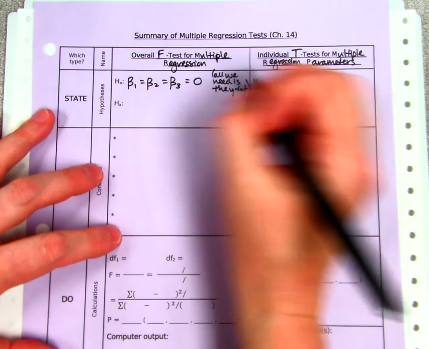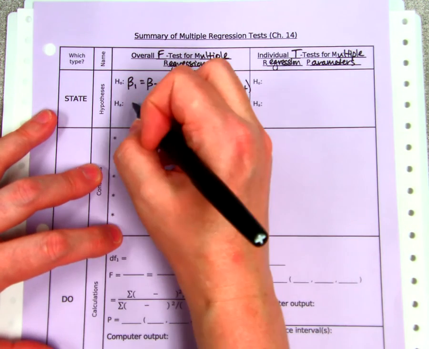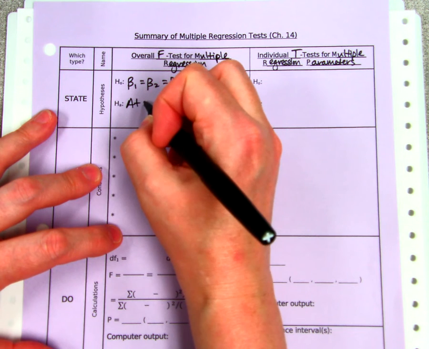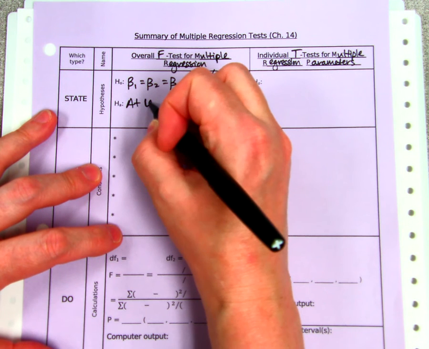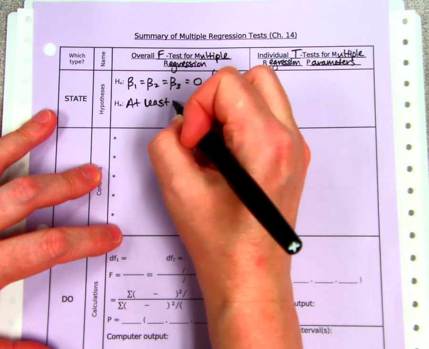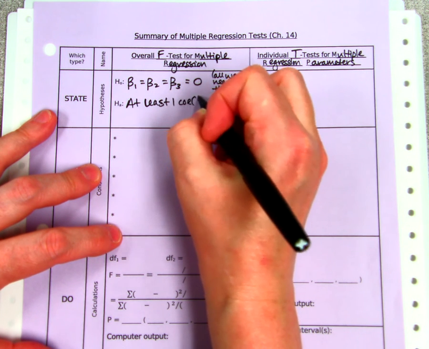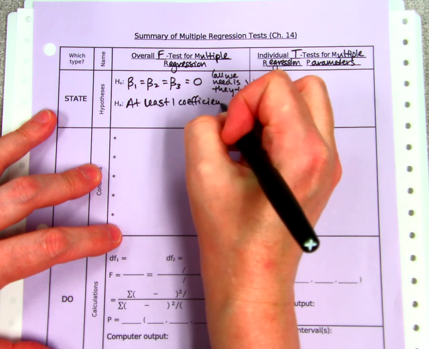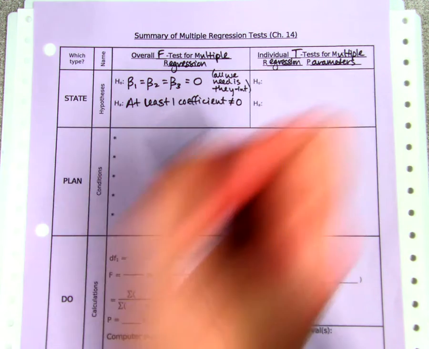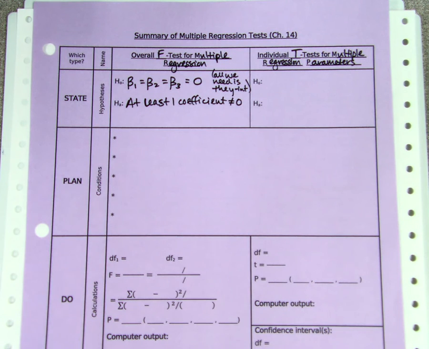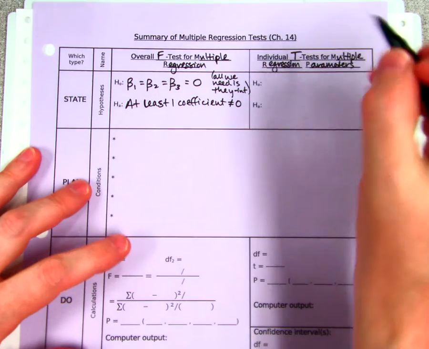And then the alternate is at least one of these is useful, so at least one of these is not 0, and I'm going to write it as at least one coefficient, because that's what they're called. Does not equal 0. And it doesn't have to be all of them. And then if you want to know which one doesn't equal 0, that's what individual t-tests are for.